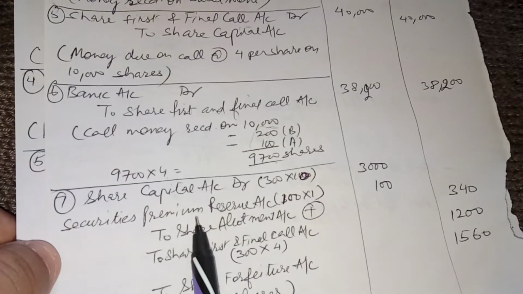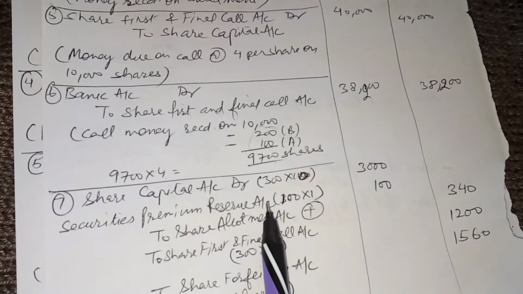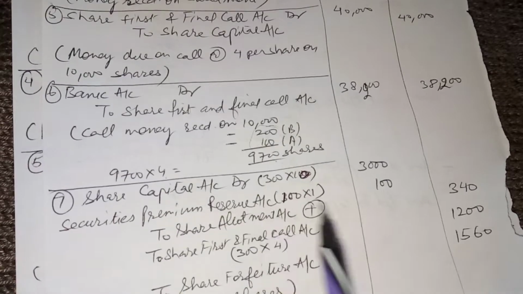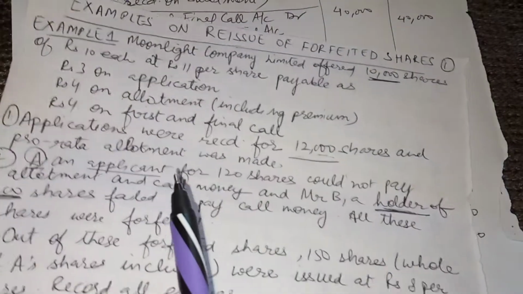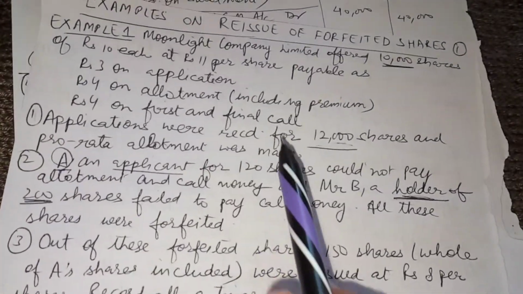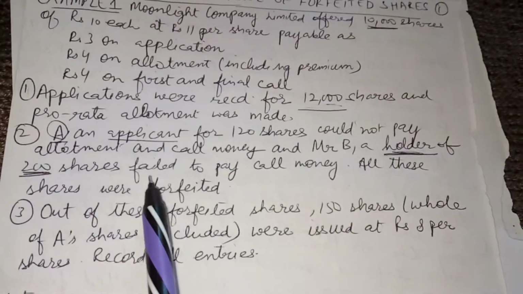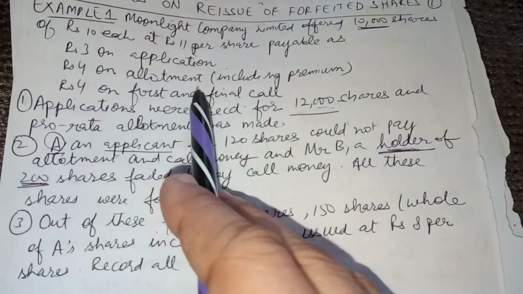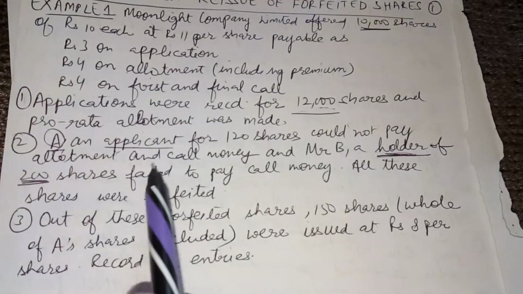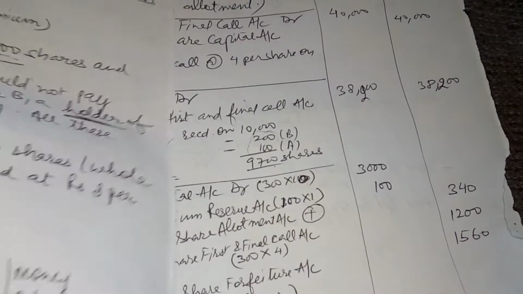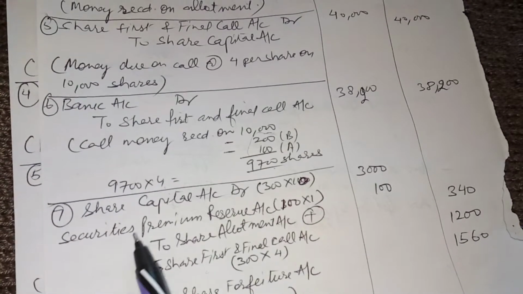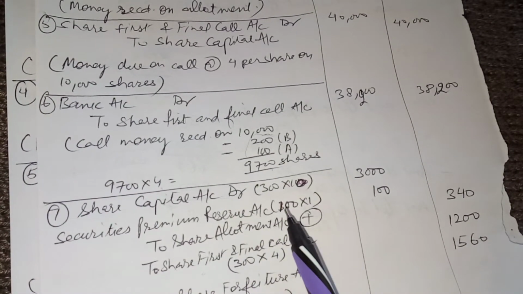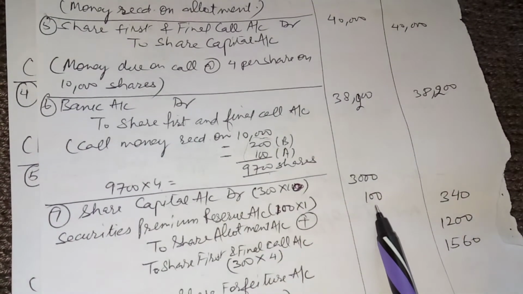Now, securities premium reserve account. Here we will debit the securities premium reserve account, as we did not receive the premium money on 100 shares of A. As the allotment money included the premium and he did not pay for 100 shares the premium, we have to debit the account. Securities premium reserve account debit 100 into 1, that is 100 rupees.